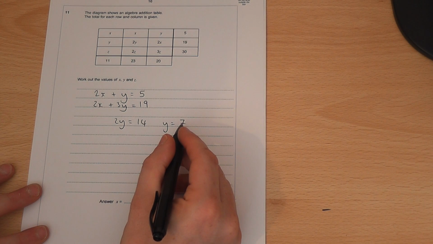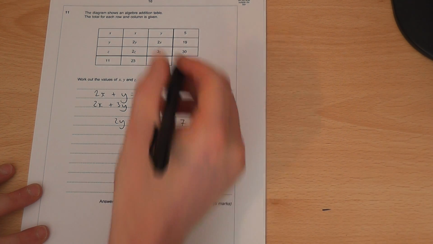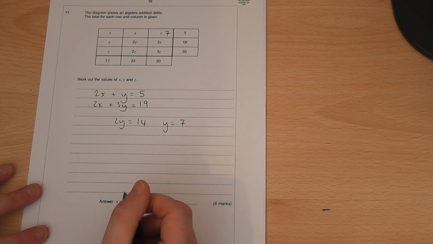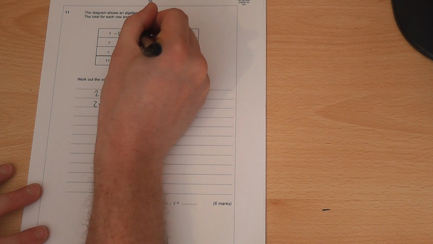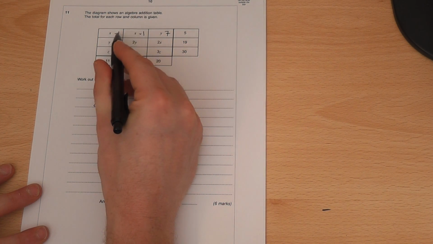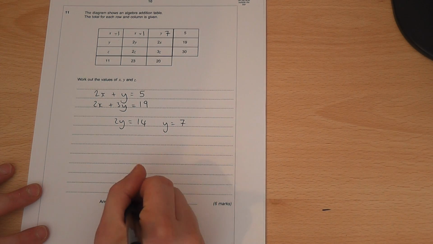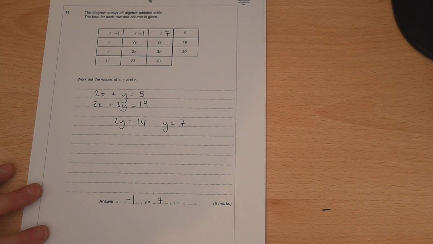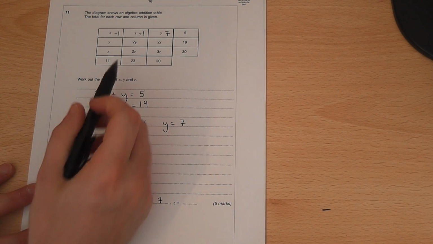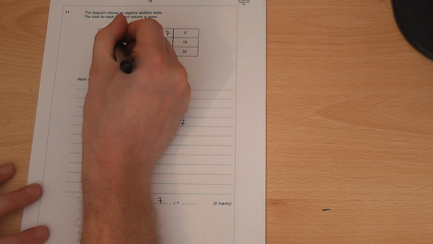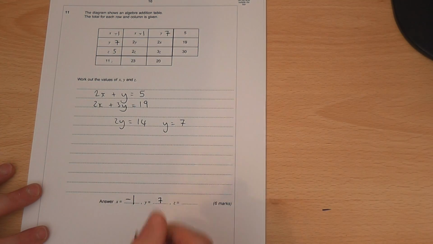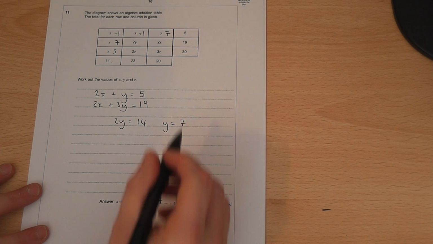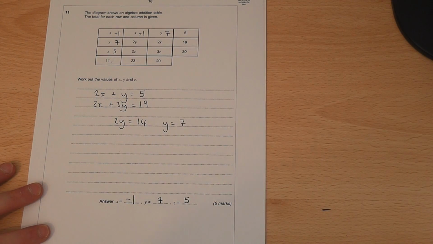Now, if y equals 7, then what must x be to get back down to 5? Well, if x is minus 1, 7 take away 1 equals 5. So x is minus 1. The question then is what is z? Well, if x is minus 1, y must equal 7. 7 take 1 is 6. We must add 5 on to get to 11, so z equals 5. And these 3 values will work for the entire table as required.